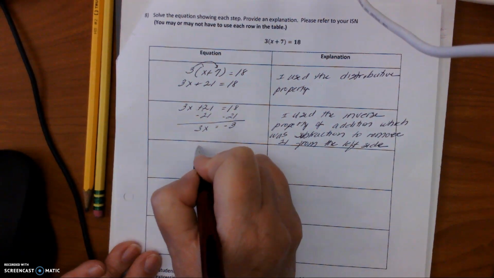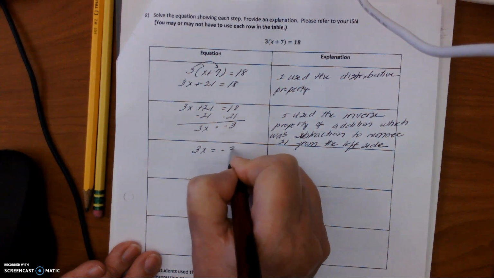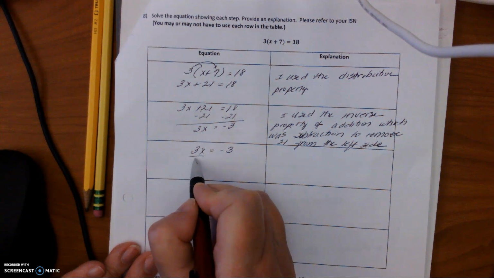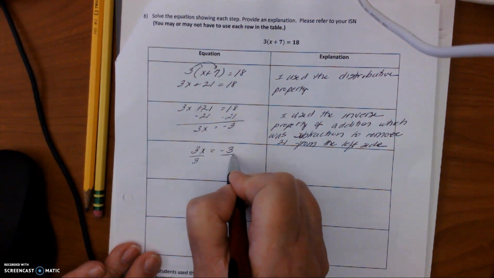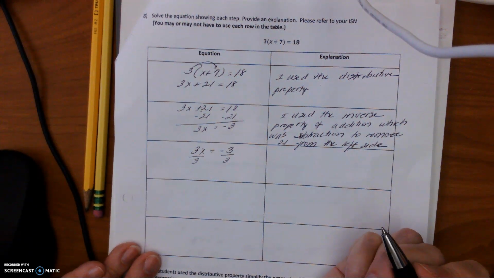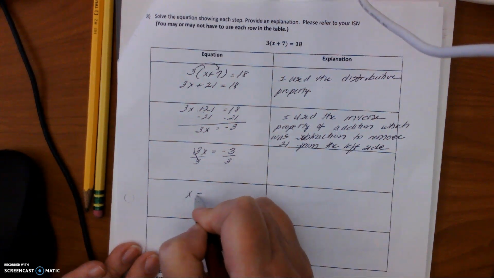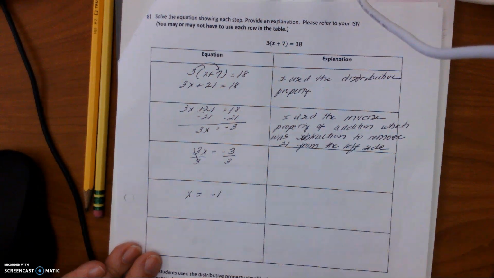Okay, so now we have 3x equals negative 3. Now this is multiplication, so we're going to use the inverse of multiplication, which is division. So these cross out, and x equals negative 1.